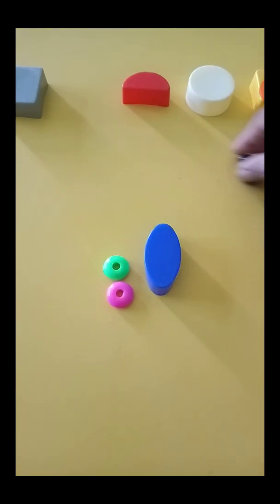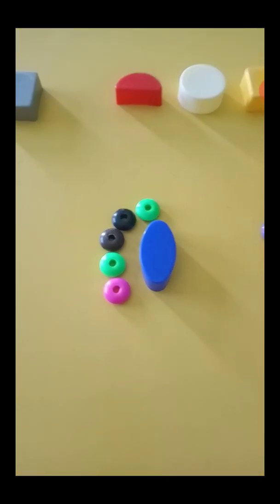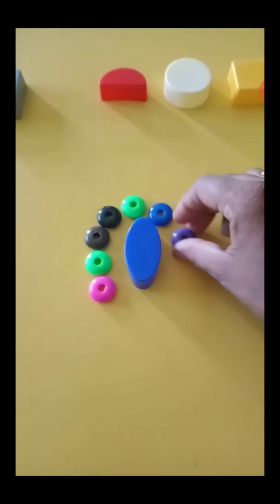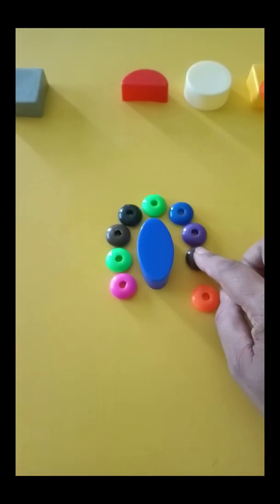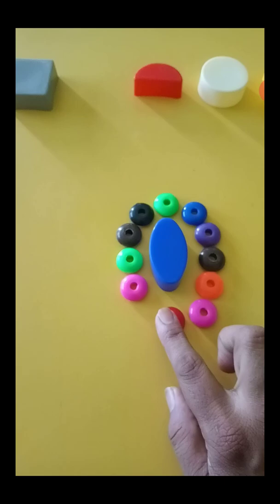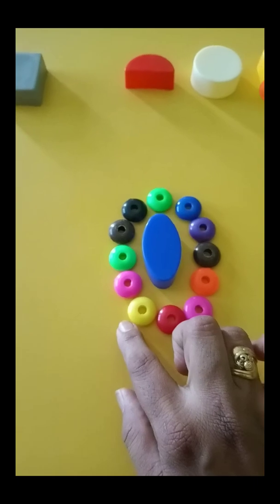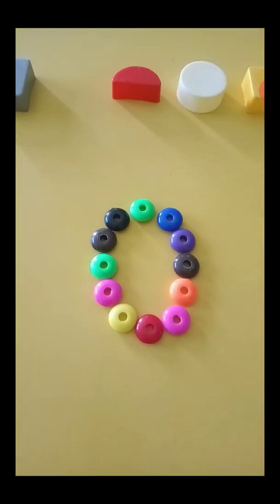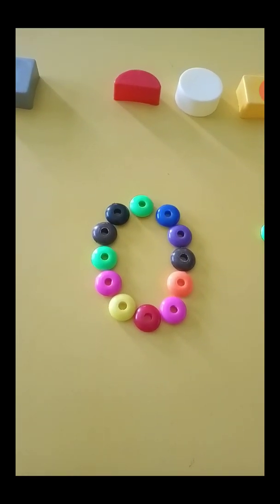Make the oval shape with the help of beads like this. Now students, is this an oval shape? An egg is also oval in shape.